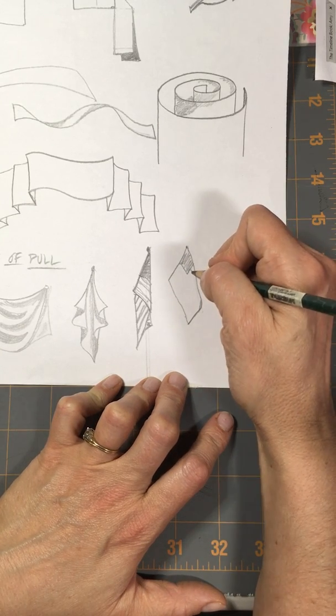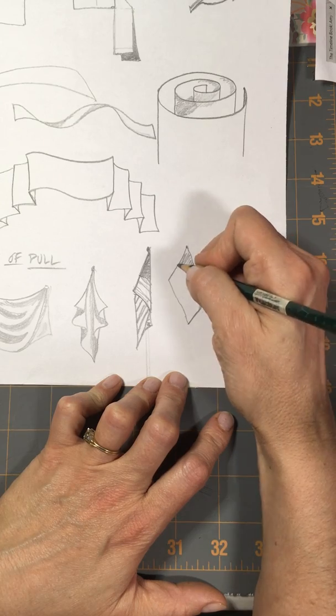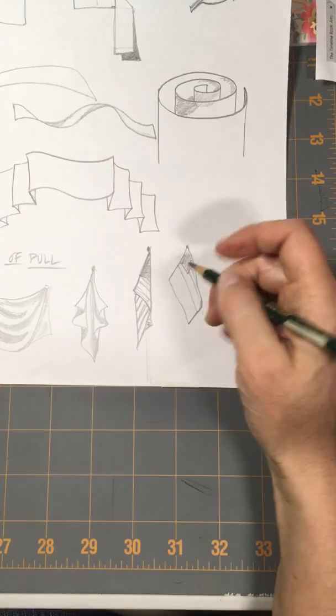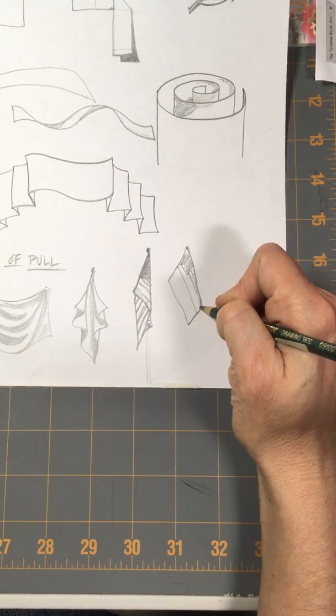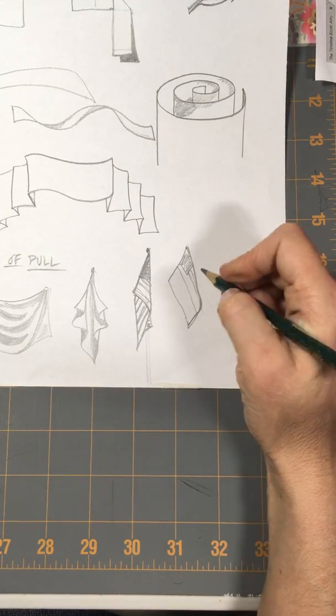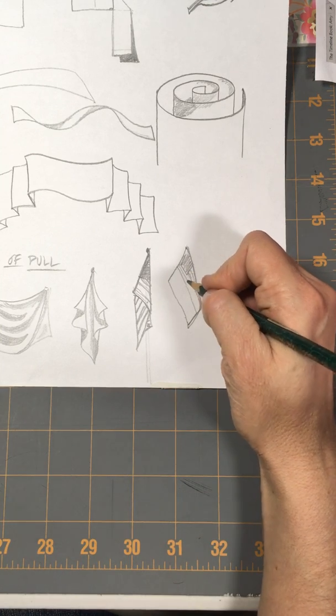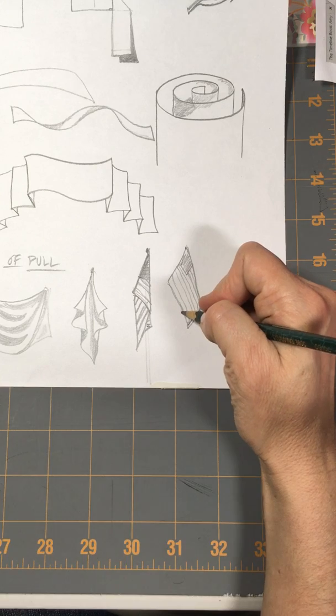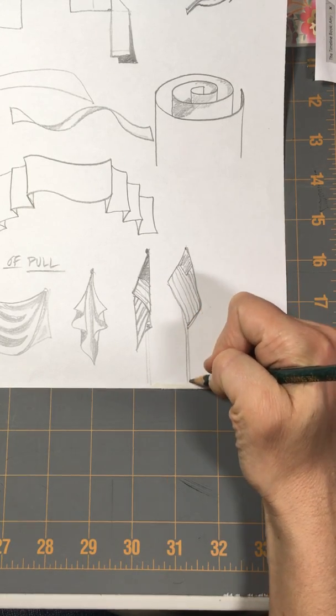So it looks like the flag we have, only that it curves. It won't hang straight like that. It will have this sad looking top to it that curls, and then they'll come around. It can do that little number, and then the flagpole's coming out.